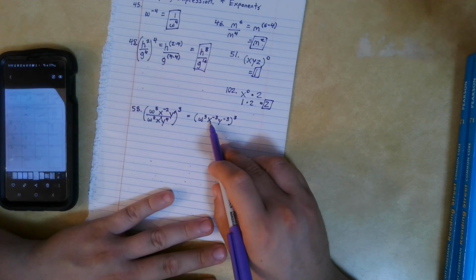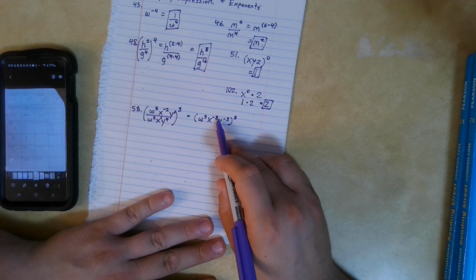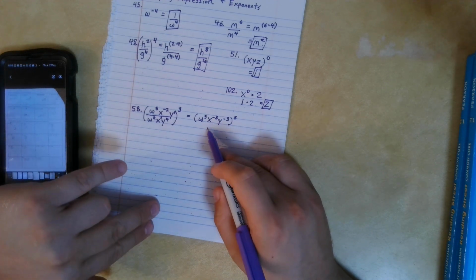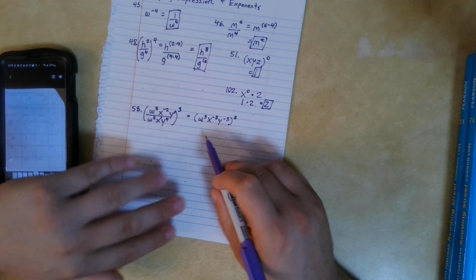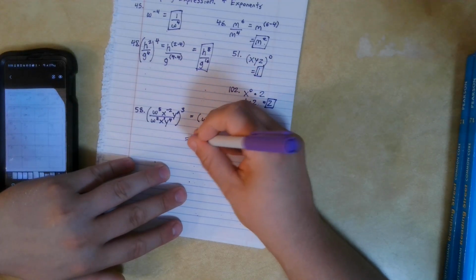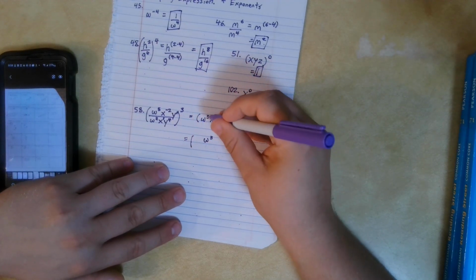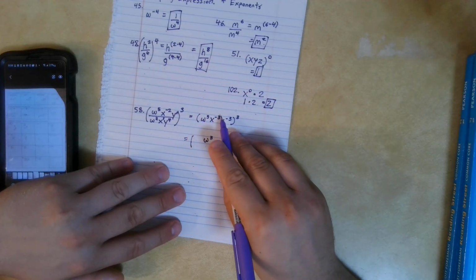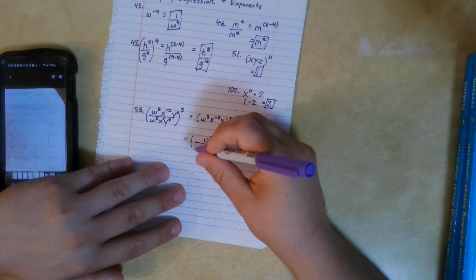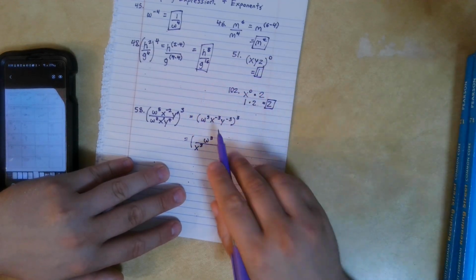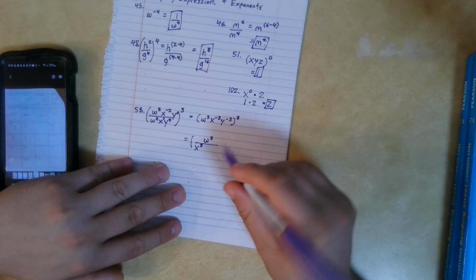If you have something to a negative value, you flip it over and you put it on the bottom, or vice versa. If that negative value is down here, you'd put it on the top. Let's do that. So now what we have is this. W to the 3 doesn't move, it's not negative. That x to the negative 3 goes on the bottom. Flip it over there. And that y to the negative 3 also jumps to the bottom.